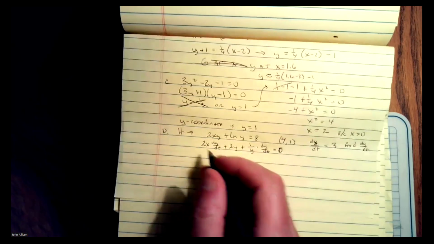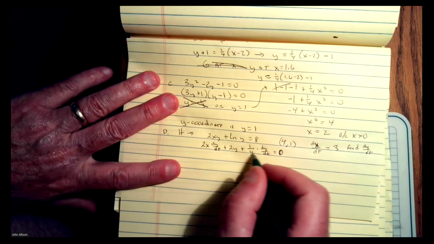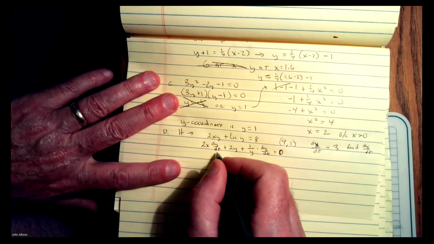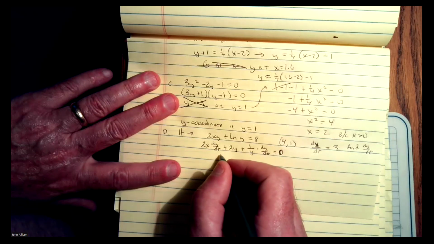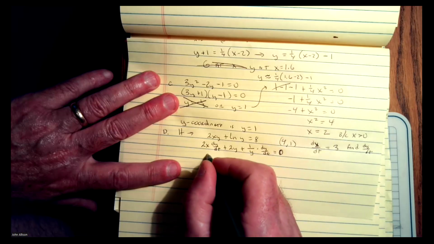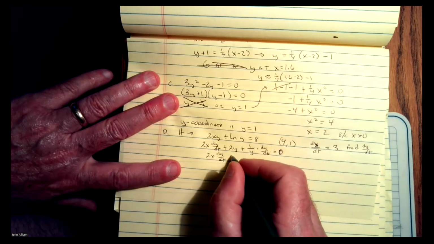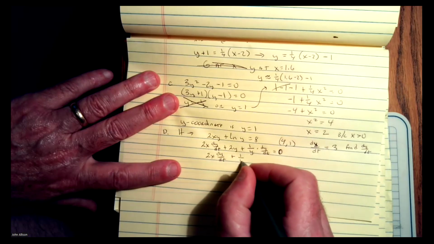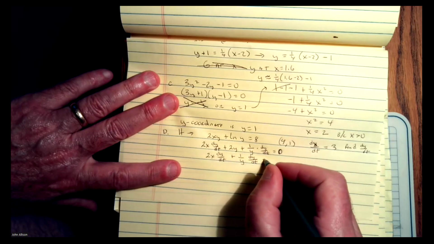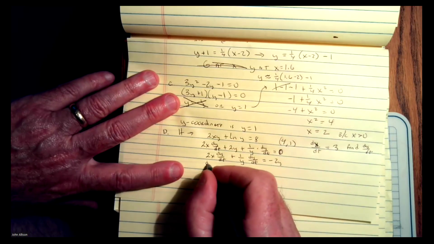We're going to move everything that does not have a dy/dt. I'm going to go ahead and subtract the 2y. I'll get 2x dy/dt plus 1 over y dy/dt equals negative 2y. I'm going to factor out the dy/dt.